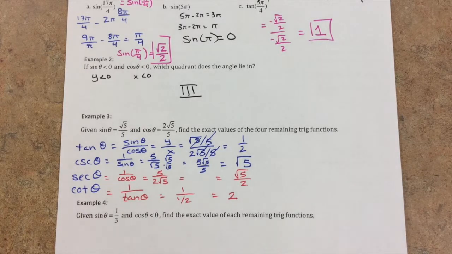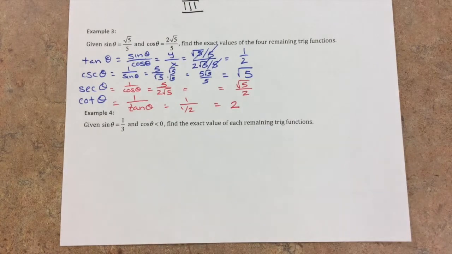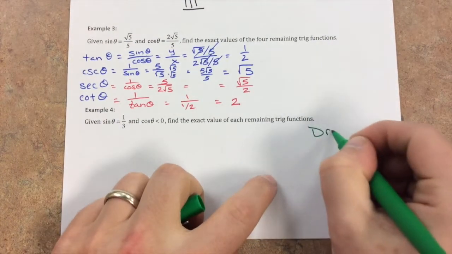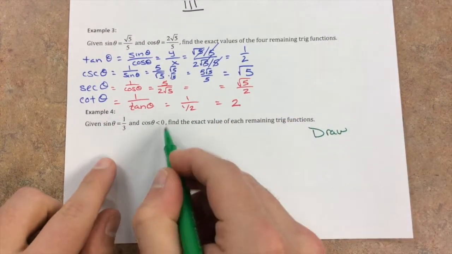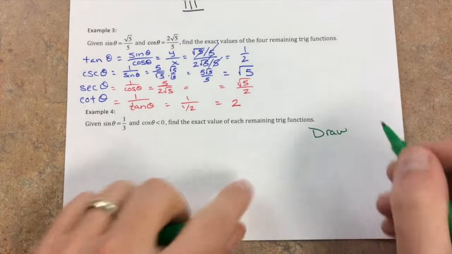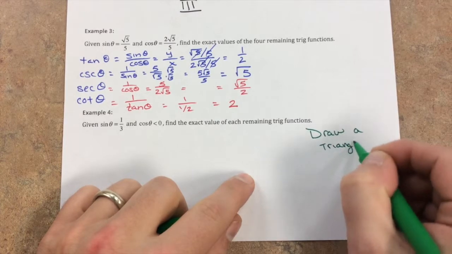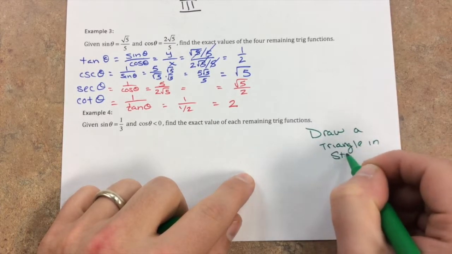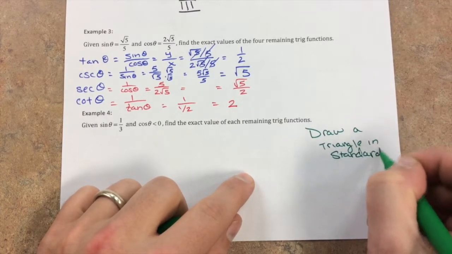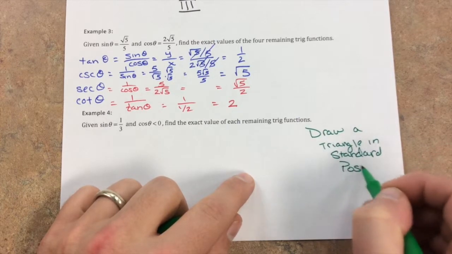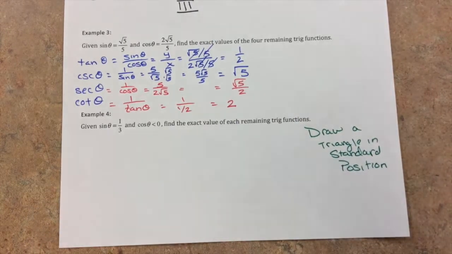What if they only give us one angle? So we have to draw a triangle from this. Any of these questions, when they say, given a sine value and a quadrant, we're going to have to draw a triangle in standard position. So you might be thinking, well, what is standard position? And we learned that in 6.1.